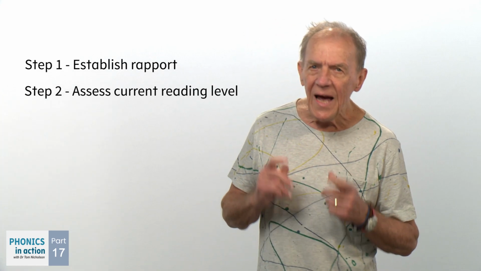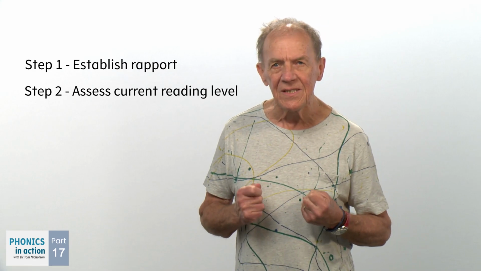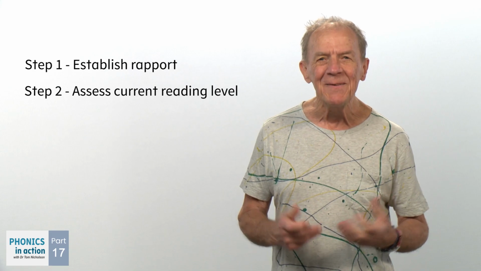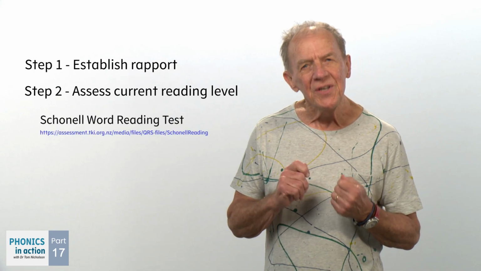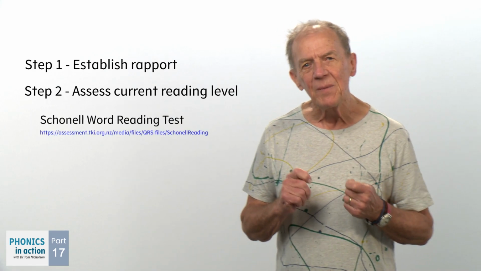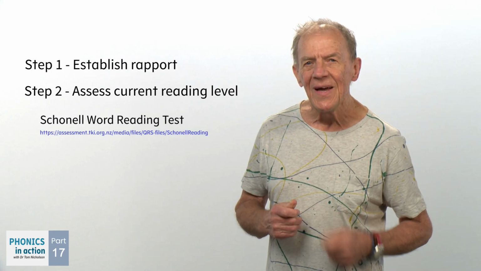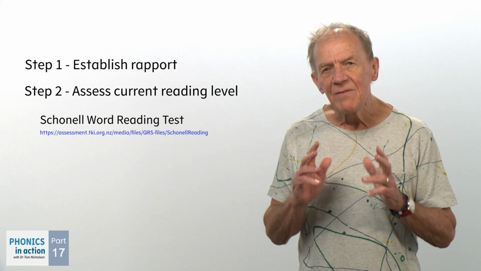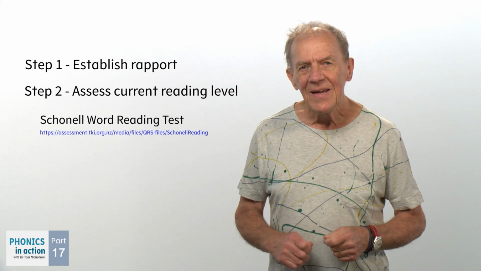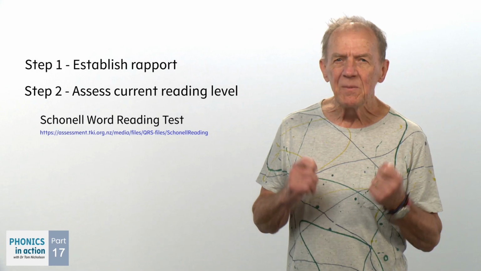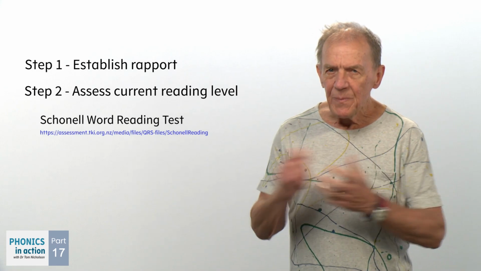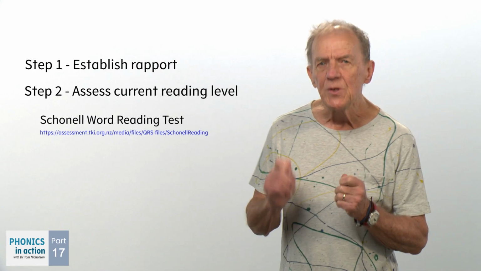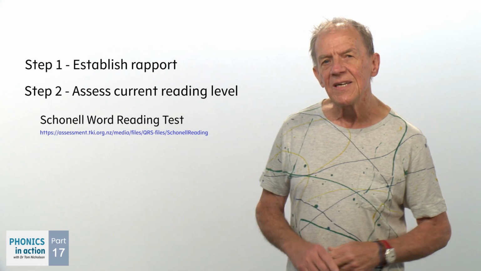Now, if you don't have access to a published test of reading achievement and you don't have any money to buy anything, well, try using the Schonell word reading test to gain an approximate idea of reading level. It is on the internet, it's been around for many years, but it does give an approximate indication. It gives you a baseline, and that's important. Is the student making typical progress or are they behind? That's what it tells you. And in the resource book, there's a link to that online test.